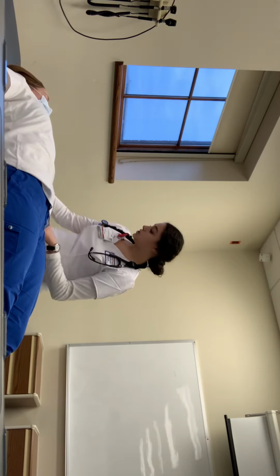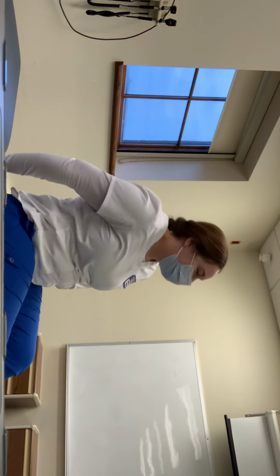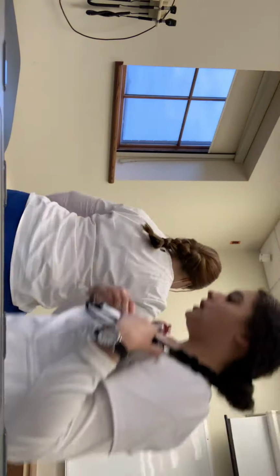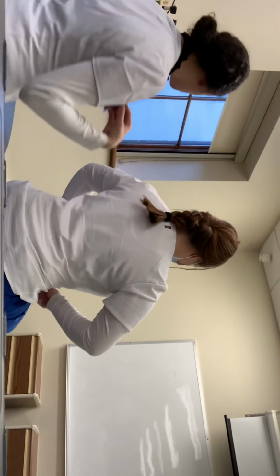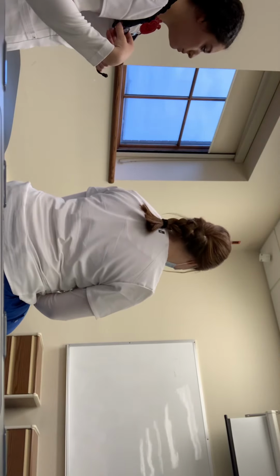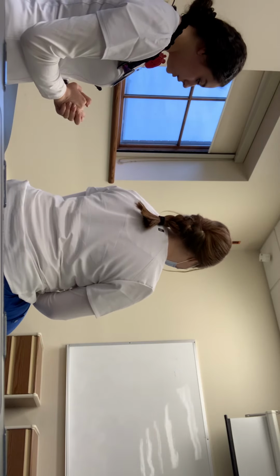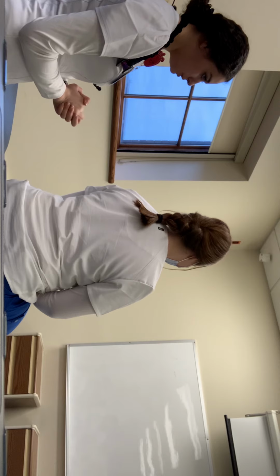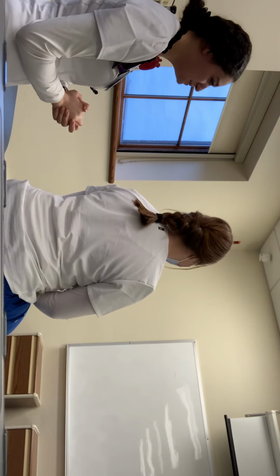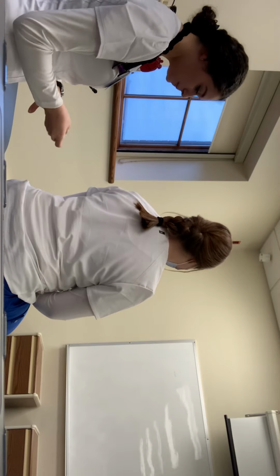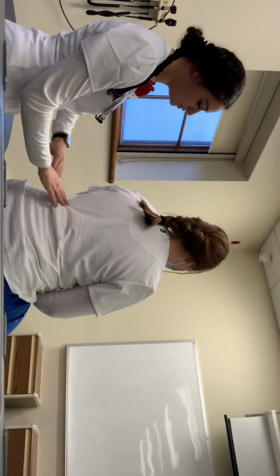So now I'm going to have the patient sit up, and then I'm going to turn this way. And now I am going to percuss the costovertebral angle, and that's going to be right at the bottom of the ribs.